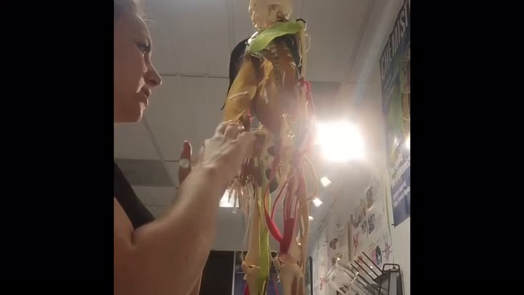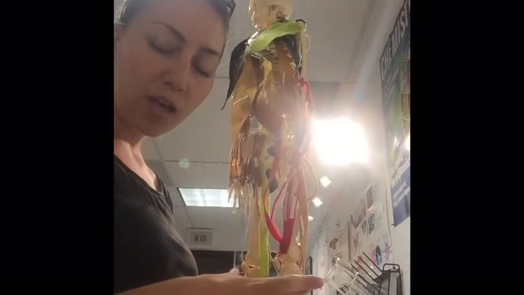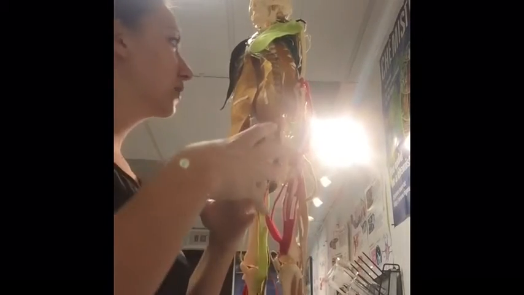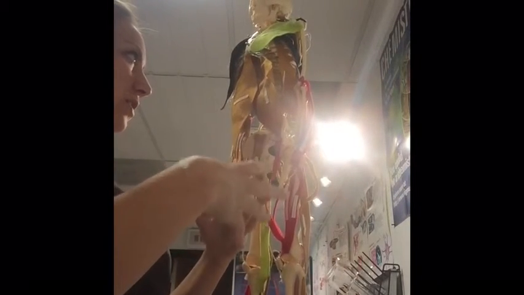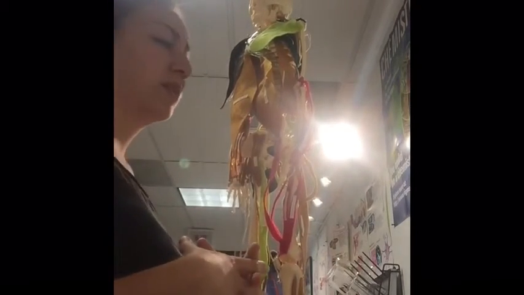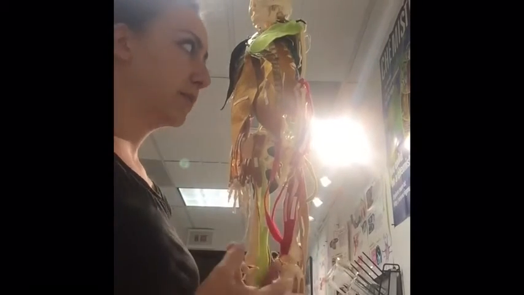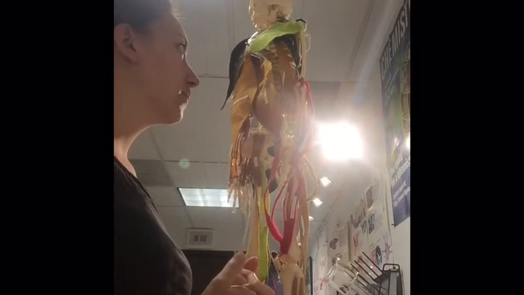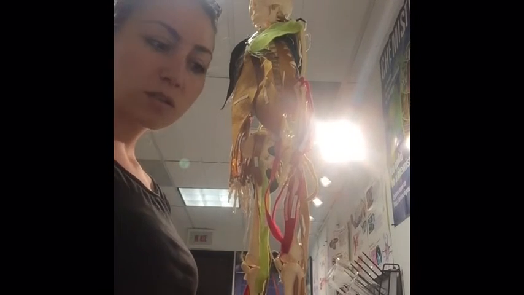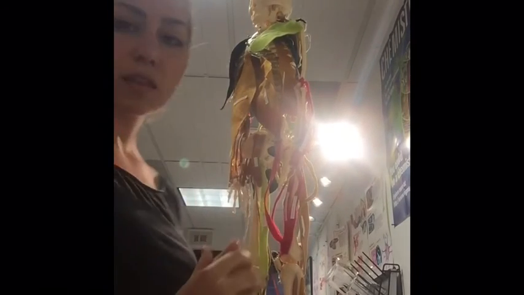So it doesn't actually insert on a bone. And then the diaphragm acts to expand the ribs so that when you take a deep breath in, the ribs do open up. And this is a muscle that strengthens a lot for singers. So that is the thorax.